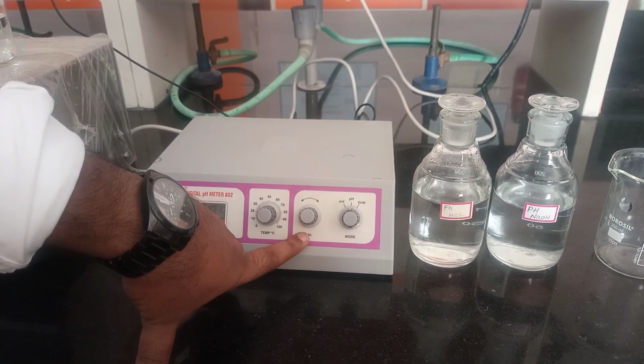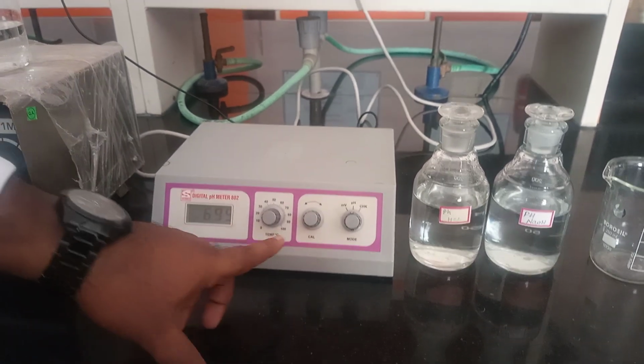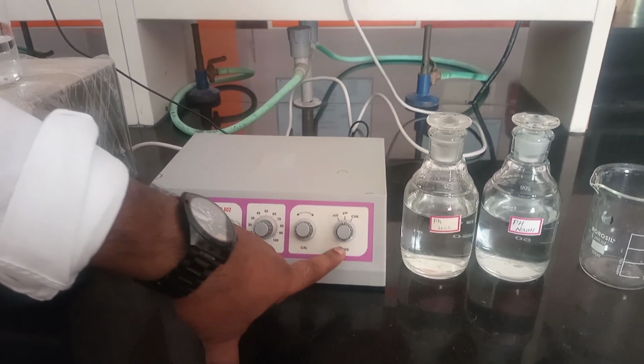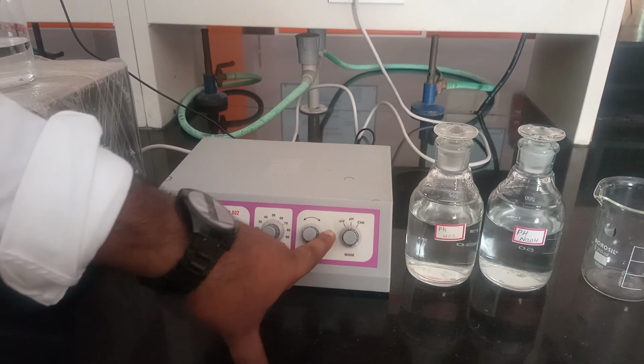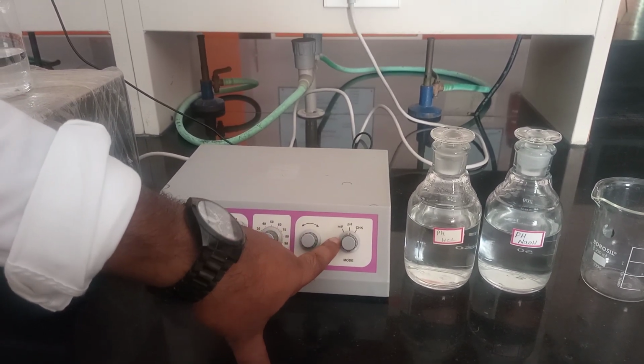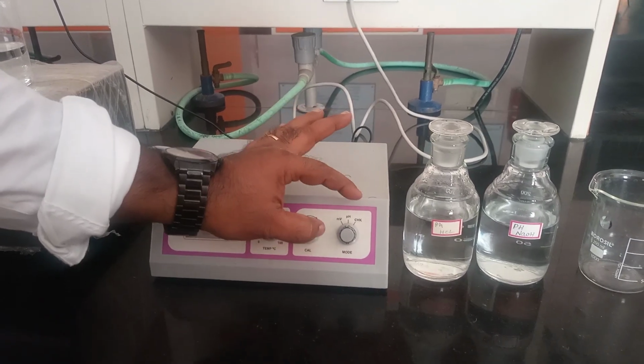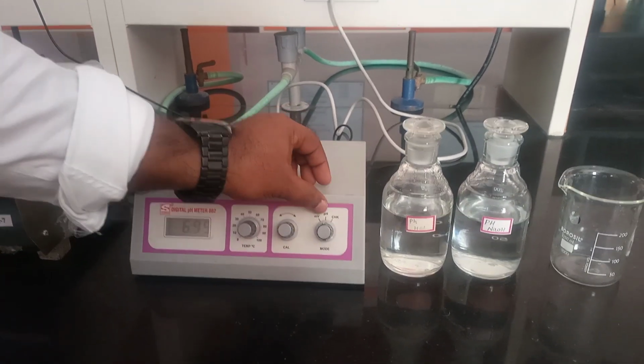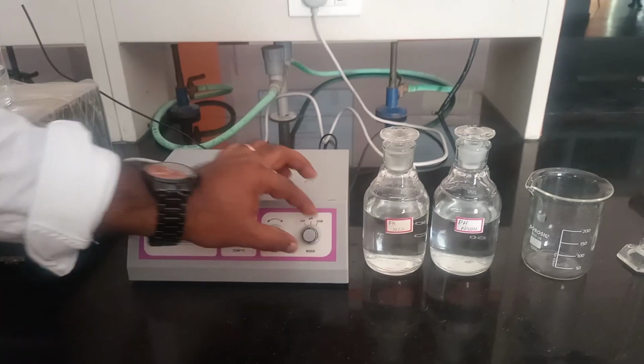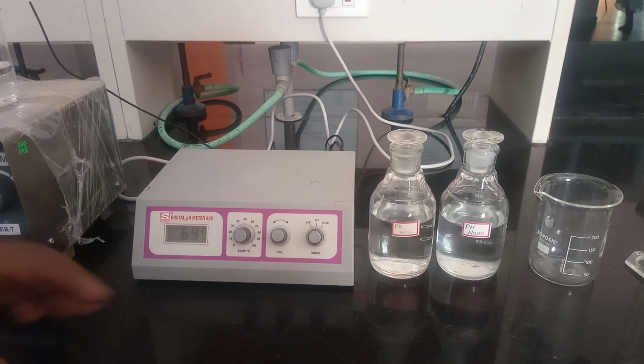This is the calibrator, and we can calibrate using this knob. These are the modes: pH, millivolts, temperature, and conductivity at different settings. We have kept this in pH mode, so we are going to do the experiment in pH mode.